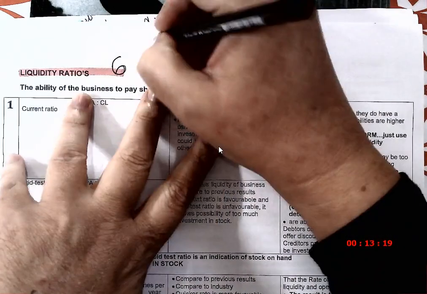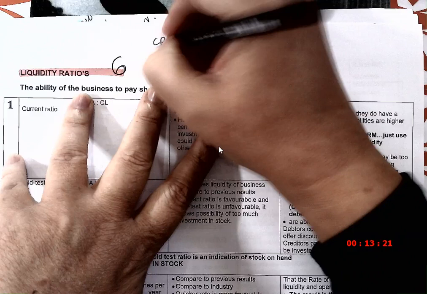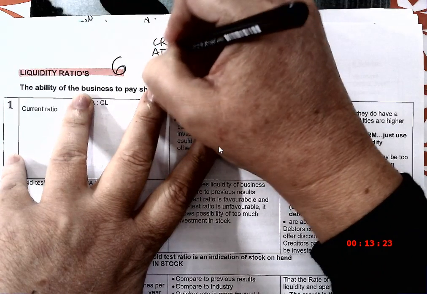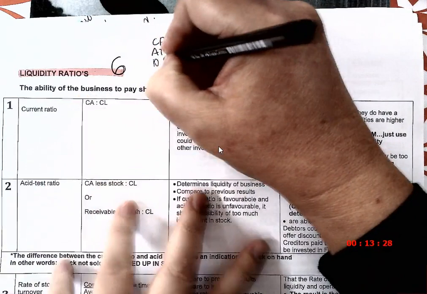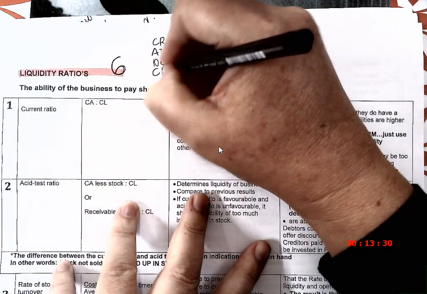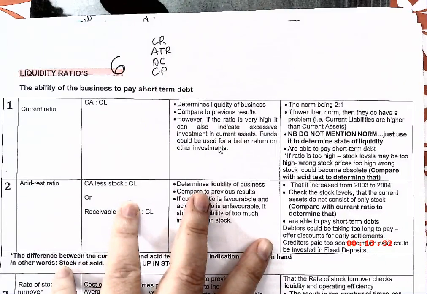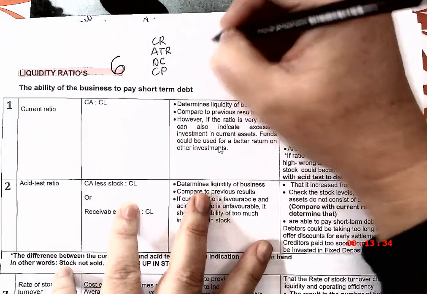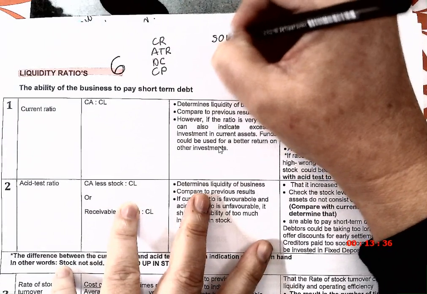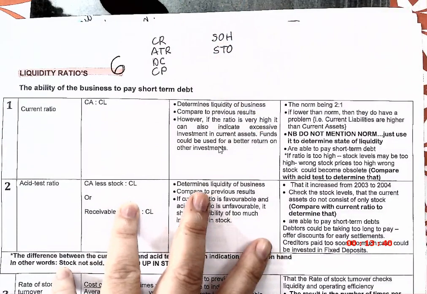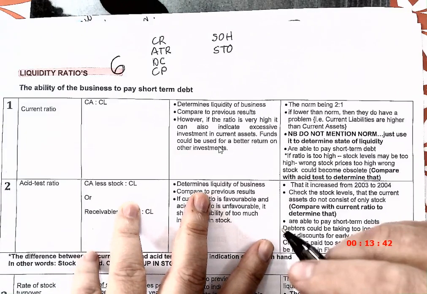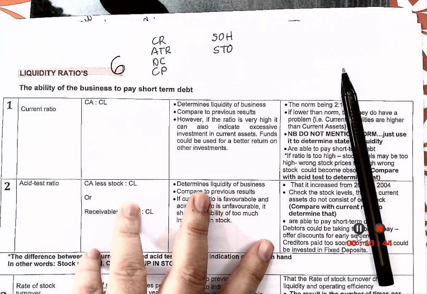It's the current ratio and the asset test ratio. They work together. It's the debtors' collection and the creditors' payment. They work together. It's the stock on hand and the stock turnover. They work together. Okay. So the song goes like this.